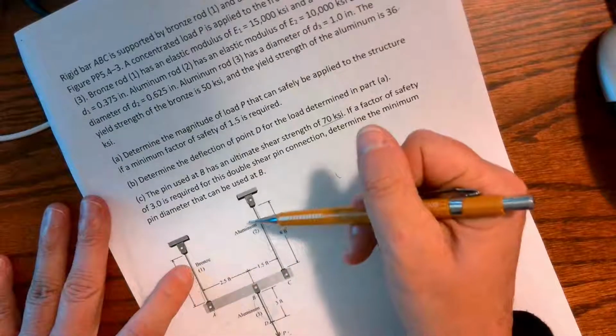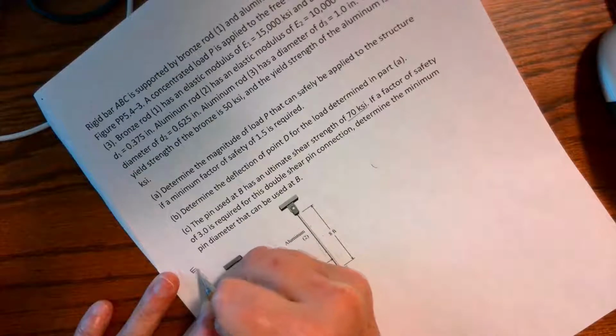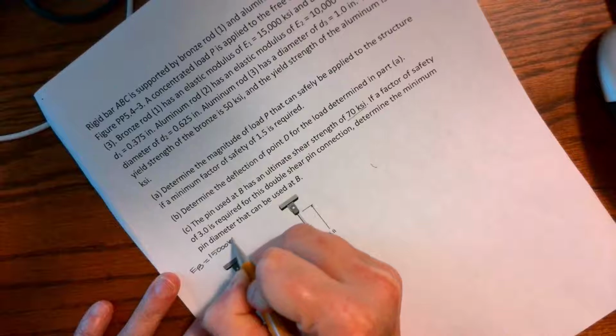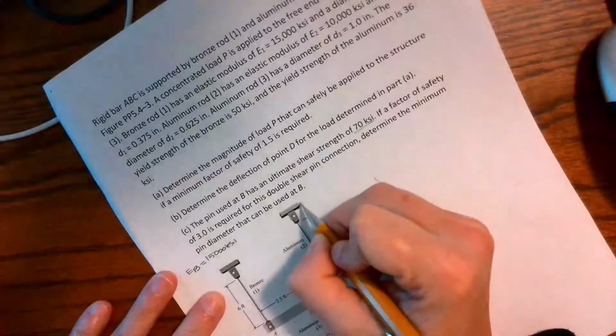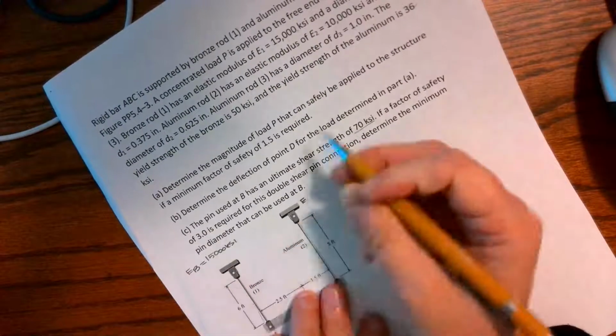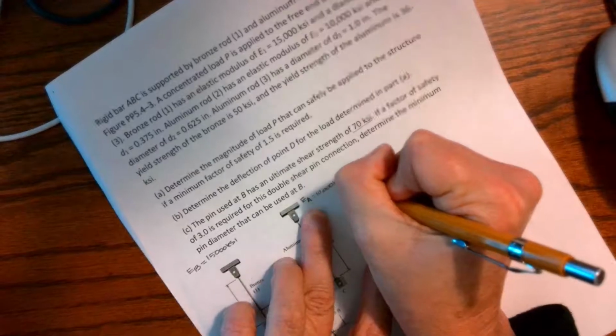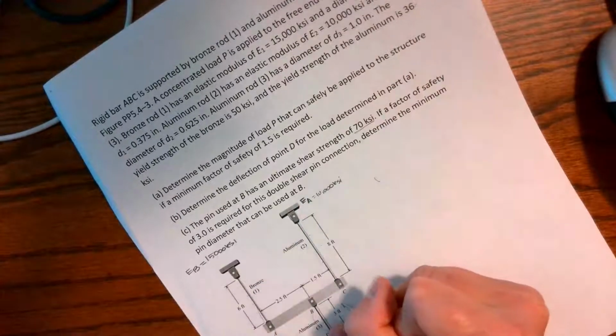We have bronze, we have aluminum, we have aluminum. My modulus of elasticity for bronze is 15,000 KSI. My modulus of elasticity for the aluminum is 10,000 KSI, and I have aluminum here.